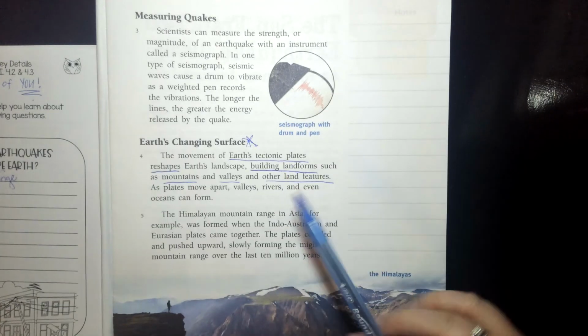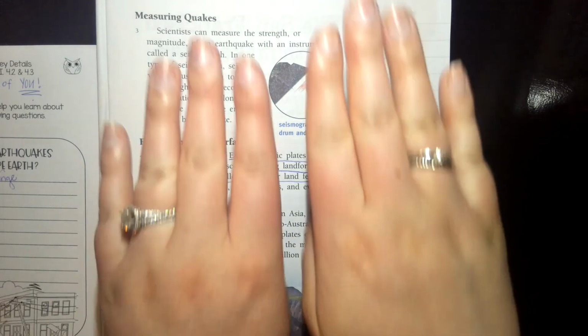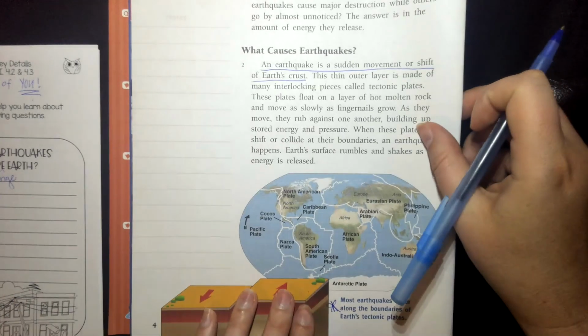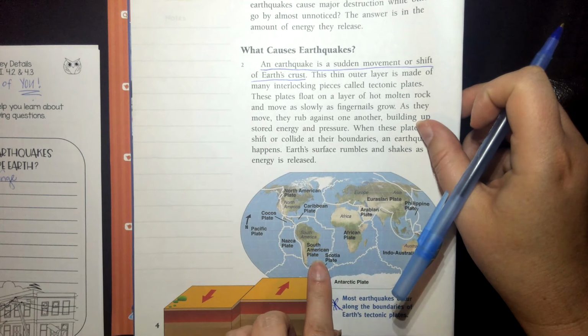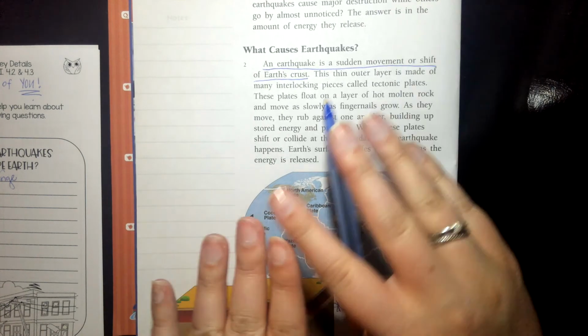So I can see in the rest of this paragraph, hello, unblur. There we go. So as plates, those tectonic plates that we saw on this page, right? These white boundary lines are where the tectonic plates meet each other.